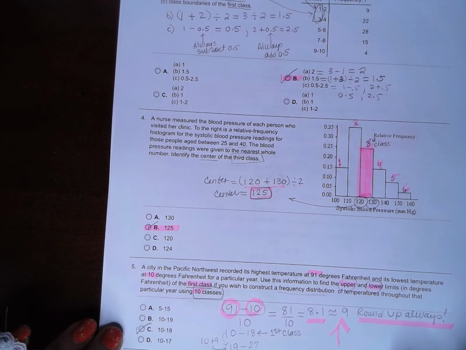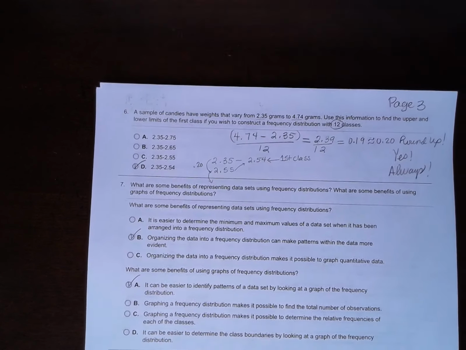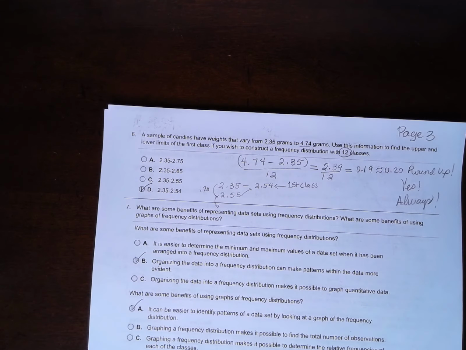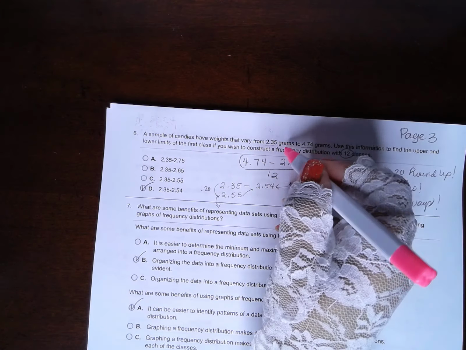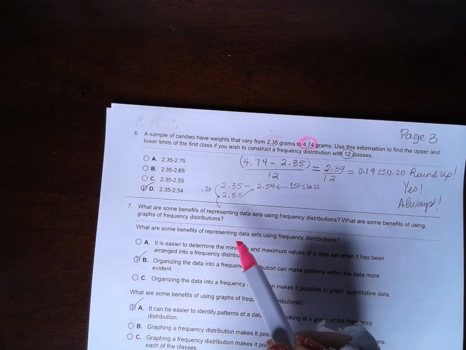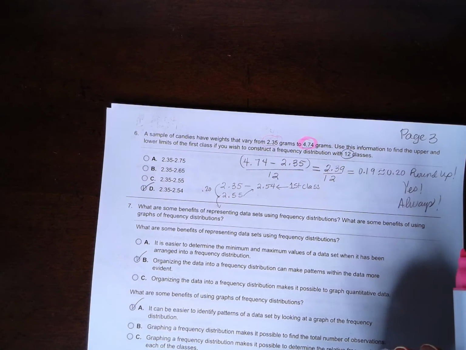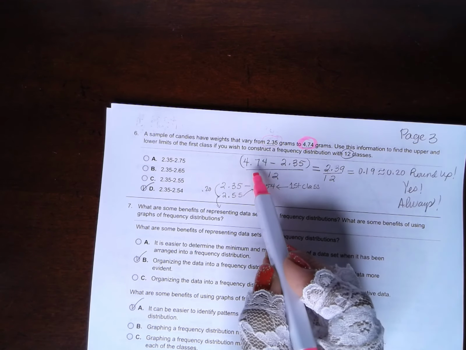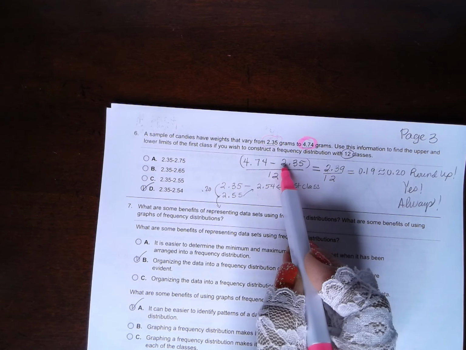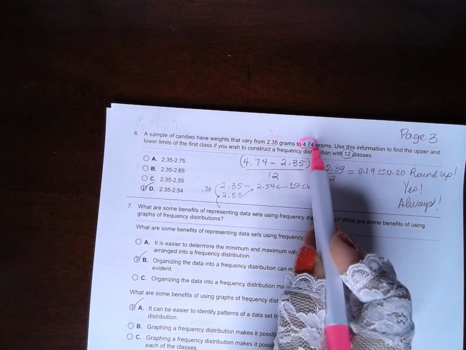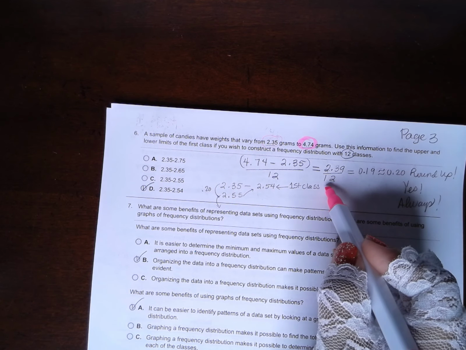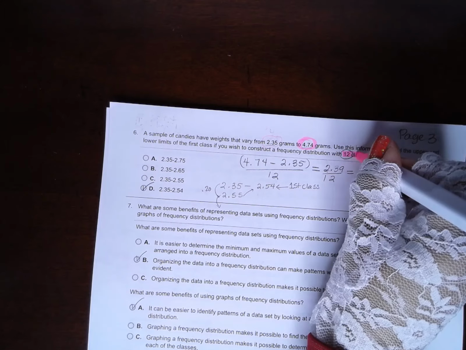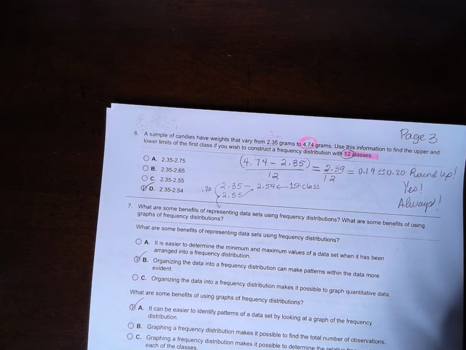Okay, so let's see if we have time for the next question. So the next question is very similar, number 6. They give you the lowest and they give you the highest, and they're asking you to find the first class. So here you will do the same process again. You subtract the smallest from the highest in the data that is given, divide by 12. Why by 12? Because they tell you to create 12 classes.